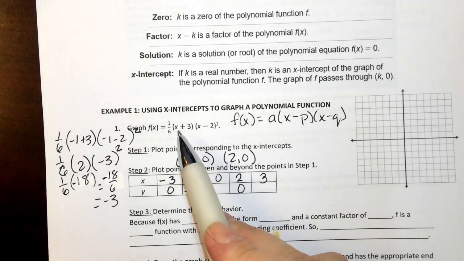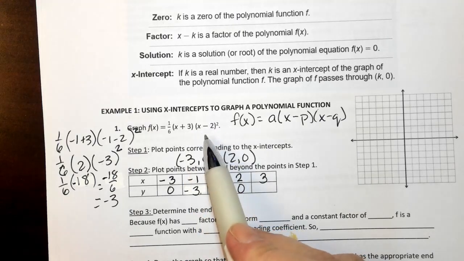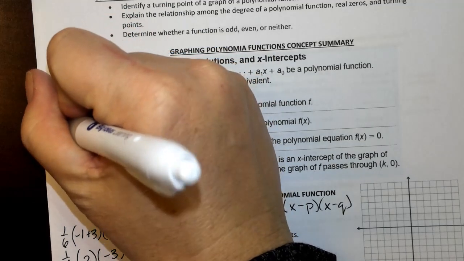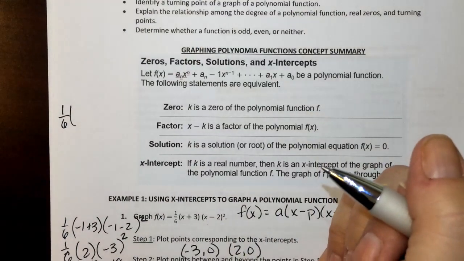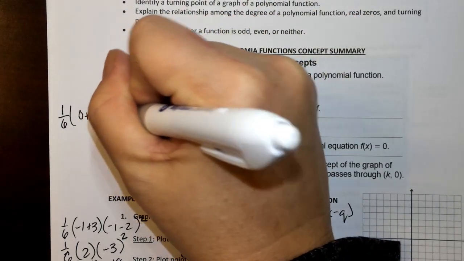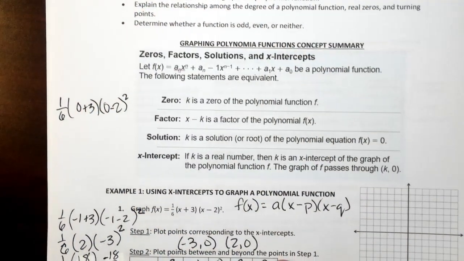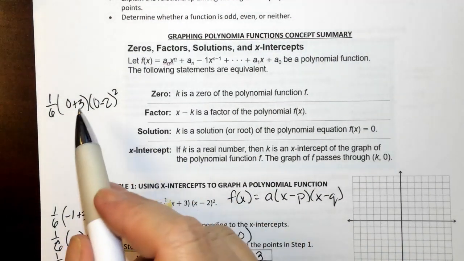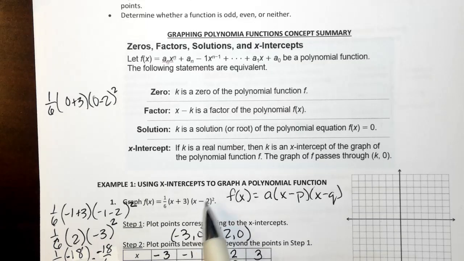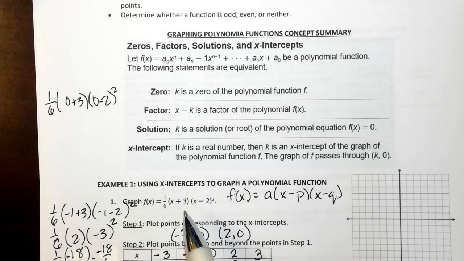What happens if we substitute in 0? I'm going to do the work for that up here. So we have 1/6 times 0 plus 3 times 0 minus 2 squared. This just means you have technically two 2's. With it being squared, technically we have 3 x-intercepts, but it intercepts at the same point.